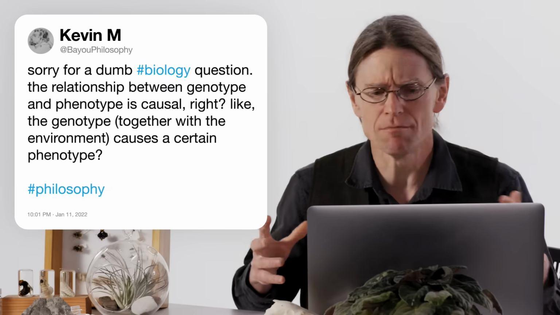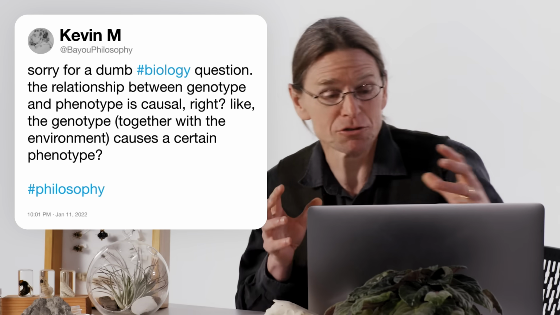@BayouPhilosophy asks, sorry for a dumb #biology question, the relationship between genotype and phenotype is causal, right? Like the genotype, together with the environment, causes a certain phenotype. The answer is yes. The genotype, the genetic makeup of the organism, causes the phenotype, the physical expression of that genotype. But it's not just like reading a script. And that's because the genotype responds to cues from the environment, whether it's temperature or the availability of food or other cues during the development of that organism, so that it's possible for a genotype to express quite different phenotypes depending on the conditions the organism is living in.